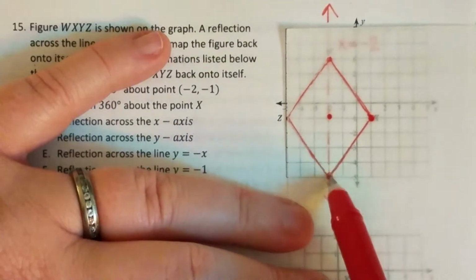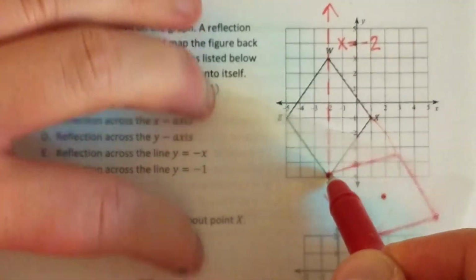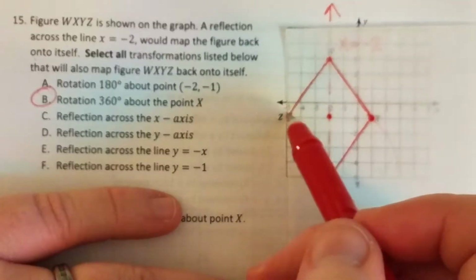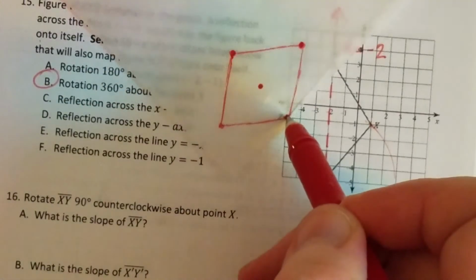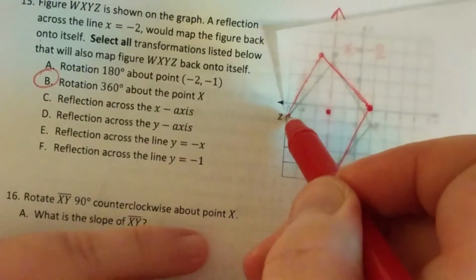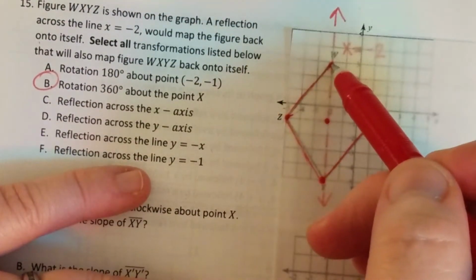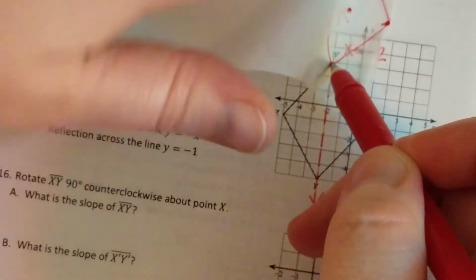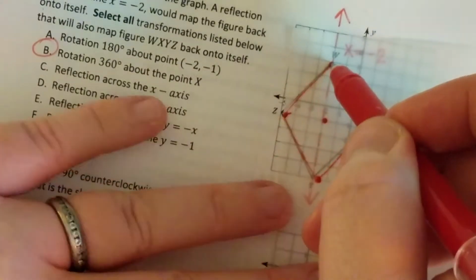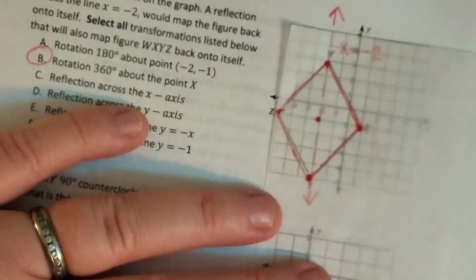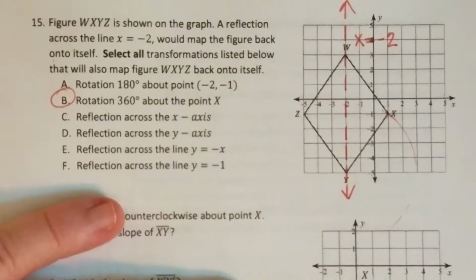In fact, if I chose any point on this figure and rotated it 360 degrees, the figure would lie directly back on top of itself. So a 360-degree rotation will always work, no matter which point you choose. It's kind of a giveaway right there. So again, this one works as well. So A works, B works.